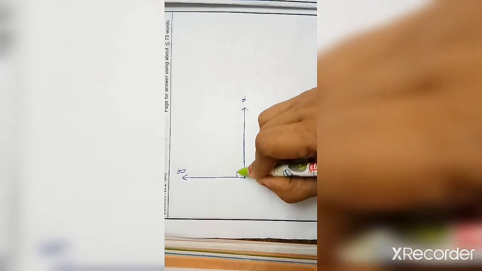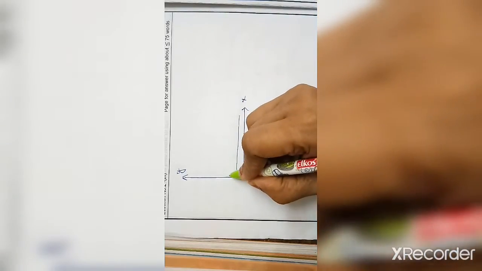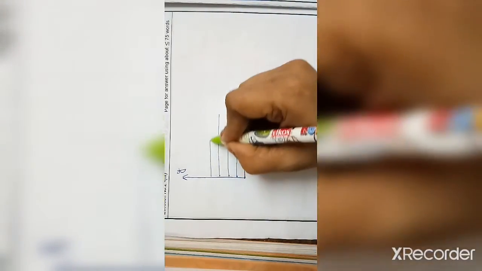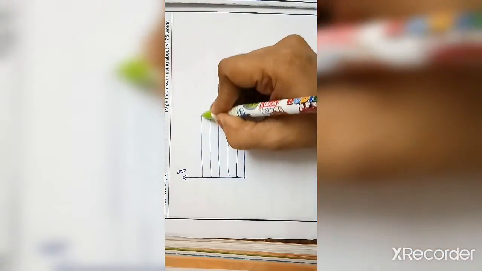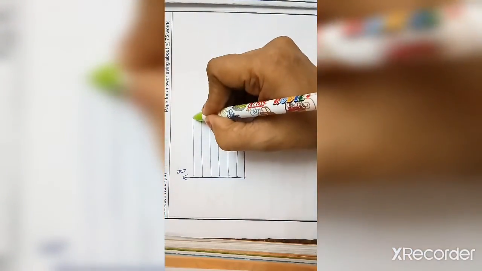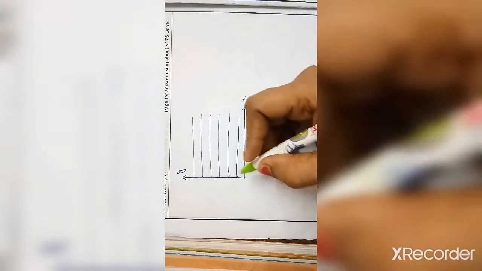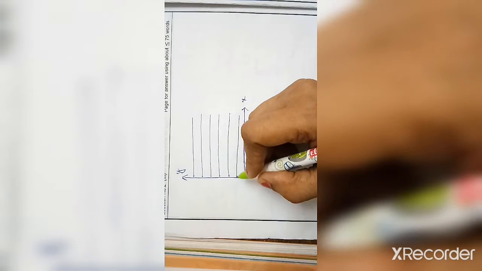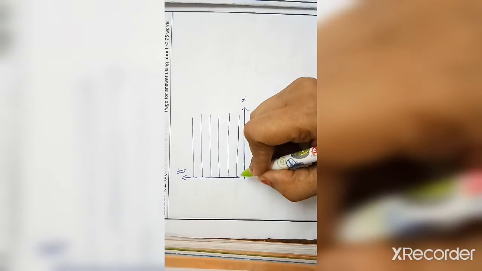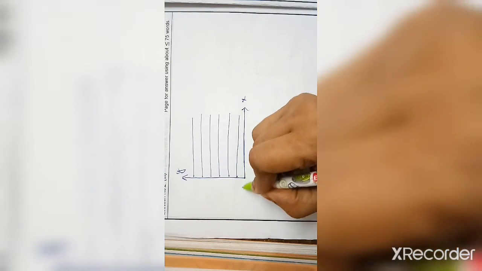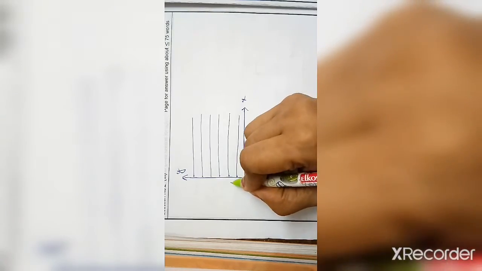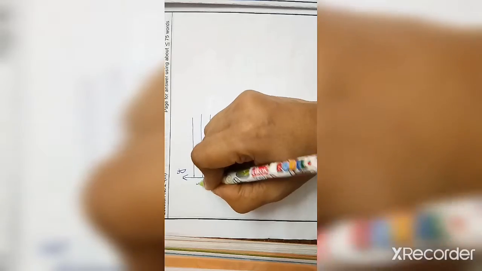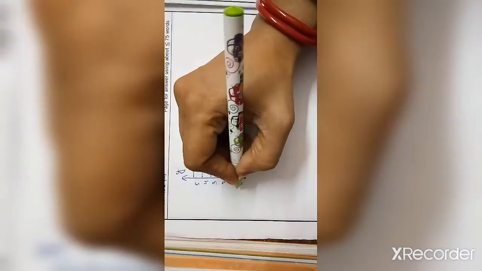These are the scan lines, or horizontal lines. The horizontal lines represent the vertical values 0, 1, 2, 3, 4, 5, like this.